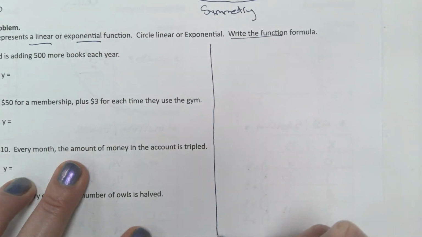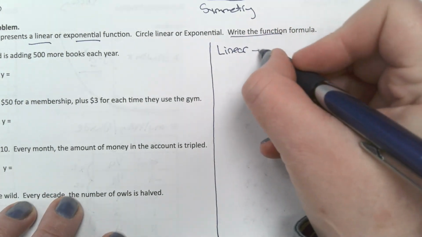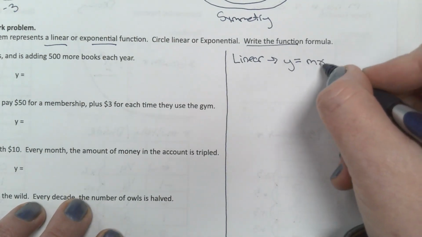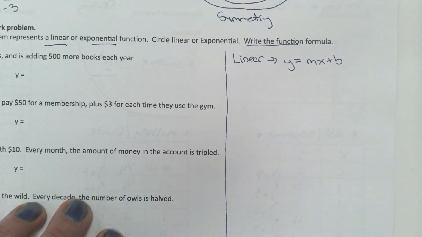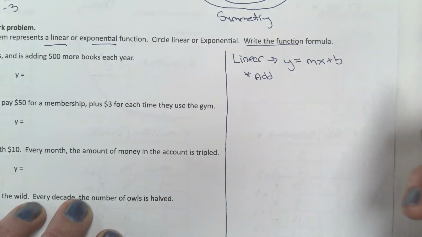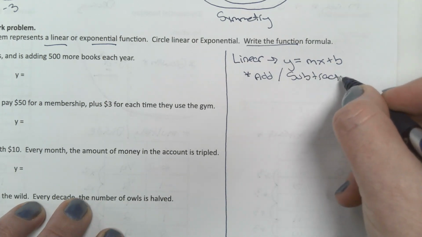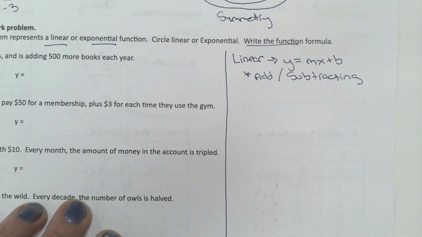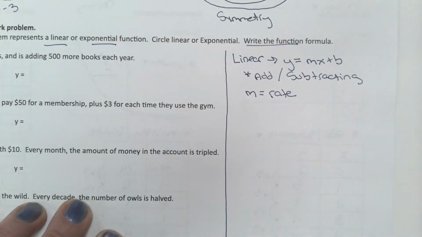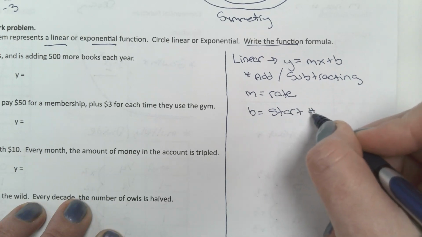So to summarize what I had on the other side, if you have a linear function, we're going to use y equals mx plus b. You will see phrases like I am adding something every time, or I am subtracting something every time. The m is going to be your rate, and the b is going to be your starting number.